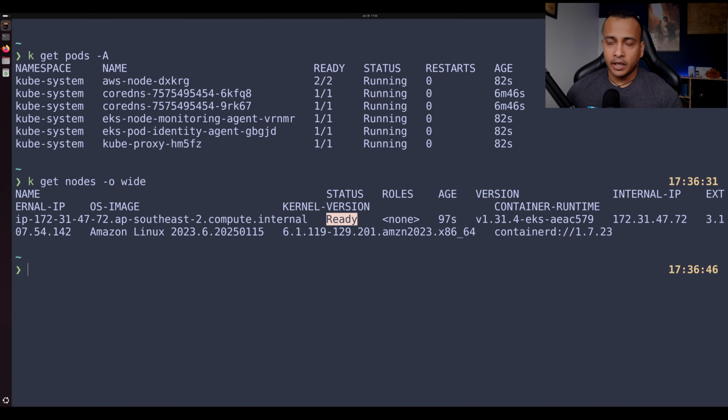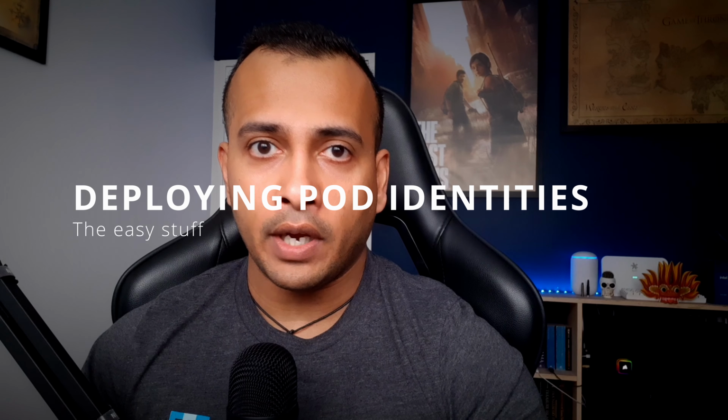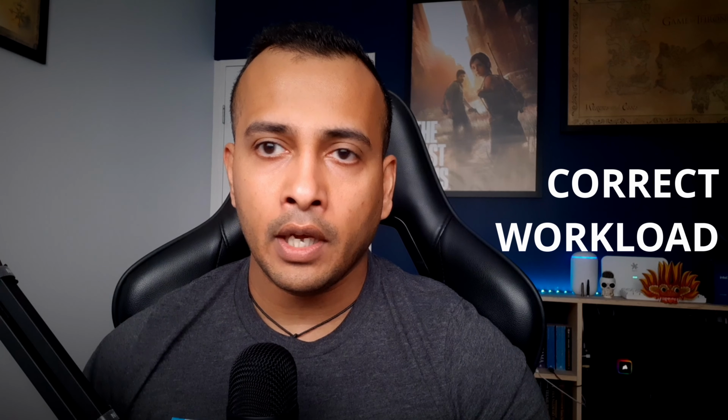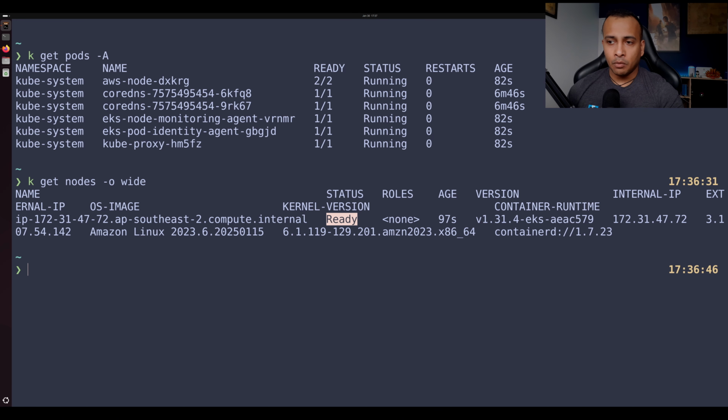testing EKS pod identities. So as a DevOps engineer or as an architect, the first thing I should do is to make sure that I have the correct permissions for the correct workload. That I can't really show in this kind of a demo because that really depends on the type of workload you're going to work on. But just keep in mind that you should always use least privilege principle. That means you should only give permissions for the workload that are absolutely needed. You shouldn't give umbrella policies. You shouldn't just give, for example, job role policies in AWS just because it is easy to do.